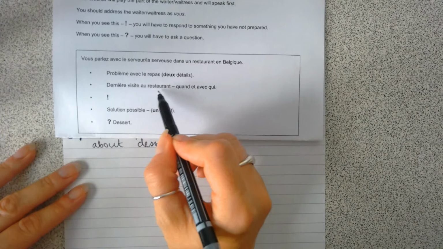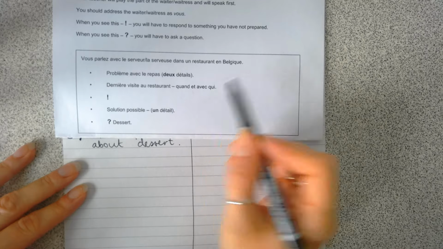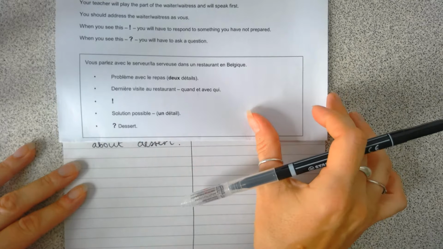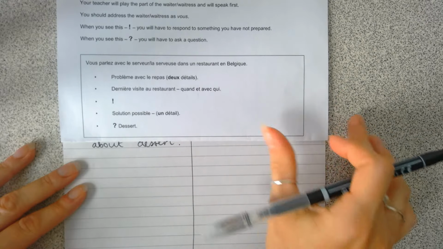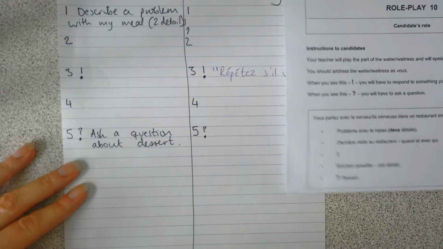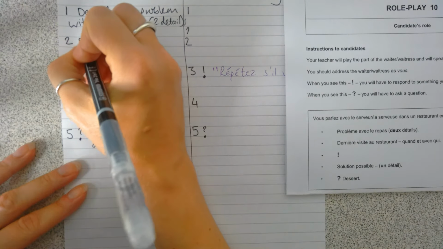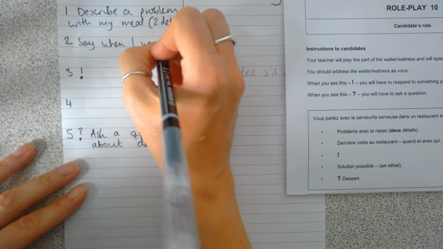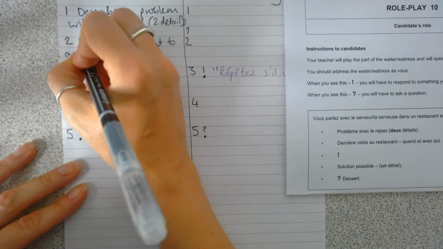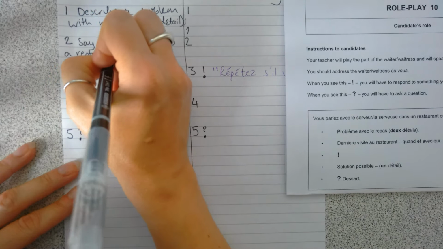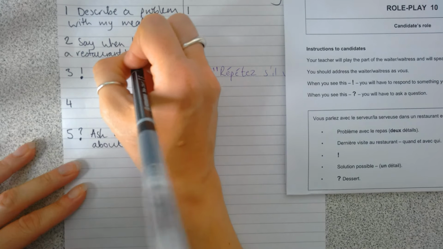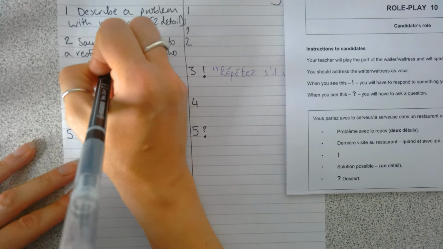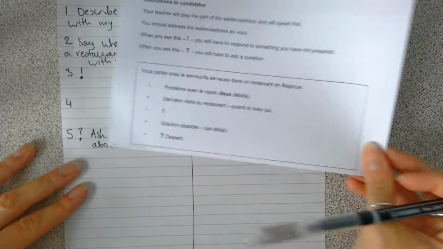Dernière visite au restaurant, quand et avec qui? Our last visit to the restaurant, when and with whom? So we need to make sure we mention both when and who we went with in order to get full marks. So I'm going to say when I went to a restaurant before, and who with. Not going to worry about the unpredictable question.